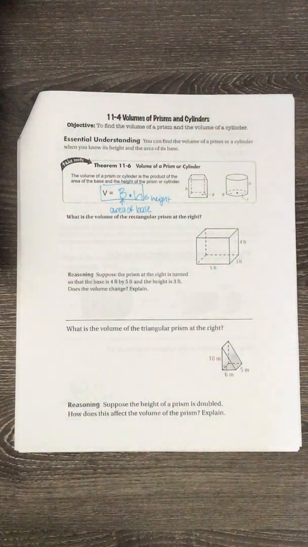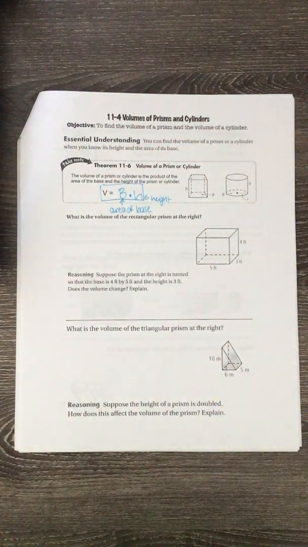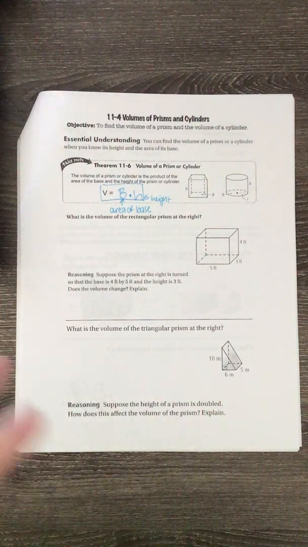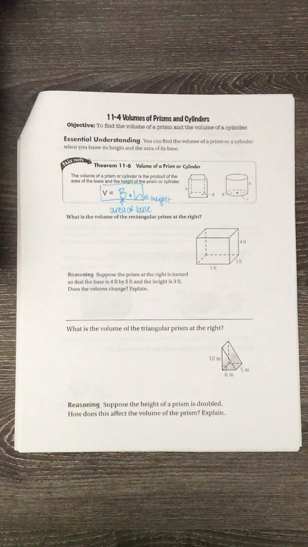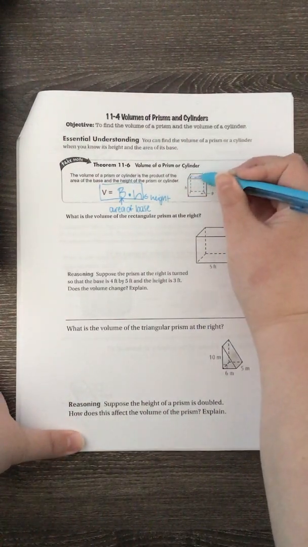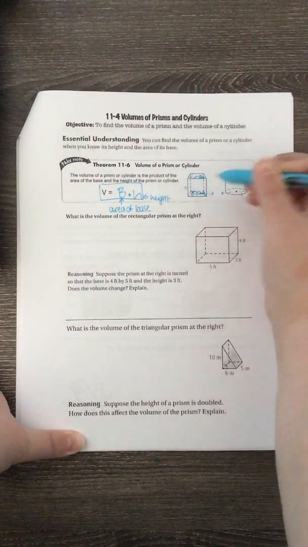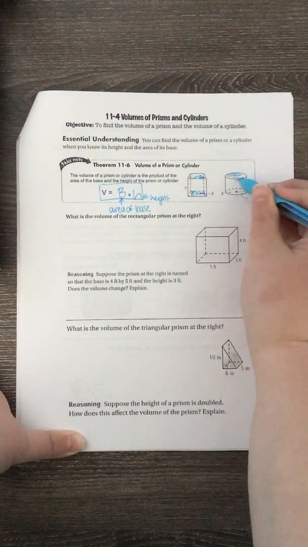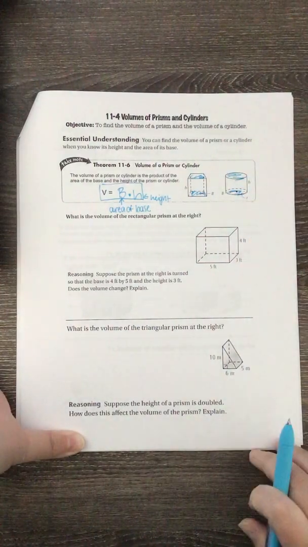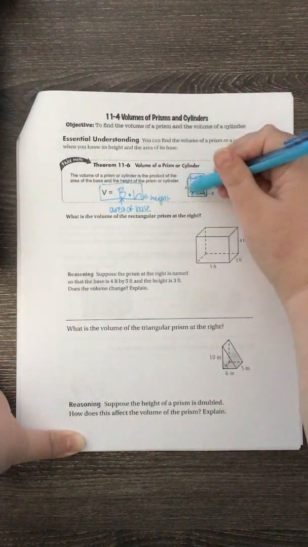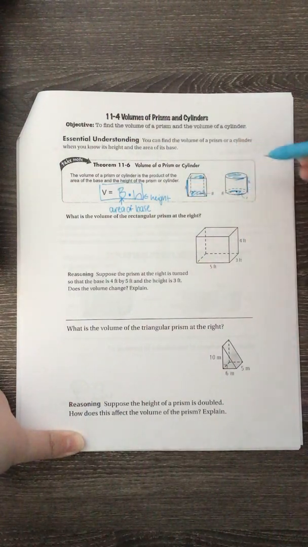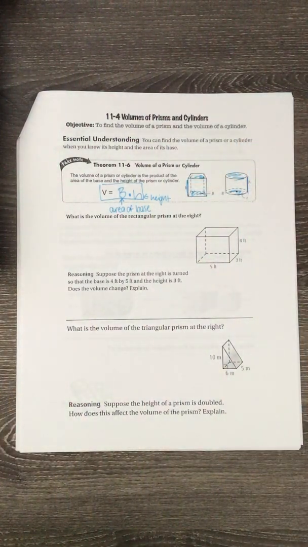Now, your base, remember, is the shape that has two of the same shape. They're congruent and they are parallel, so they don't touch. So here you could do top and bottom as your base. Here the circles are your base. Circles are always the base for cylinders, FYI. And then the height is what's in between those two bases.